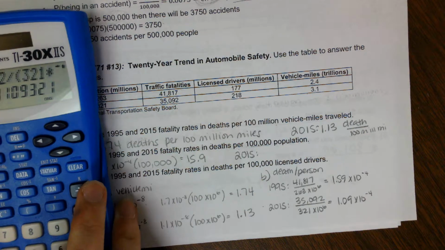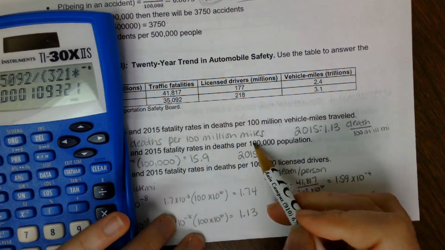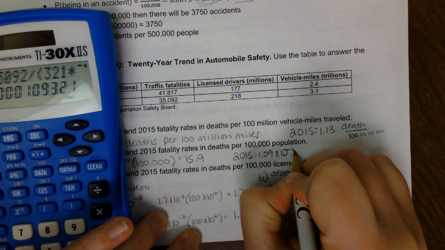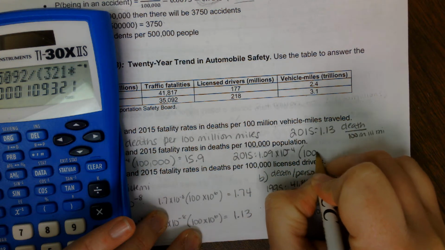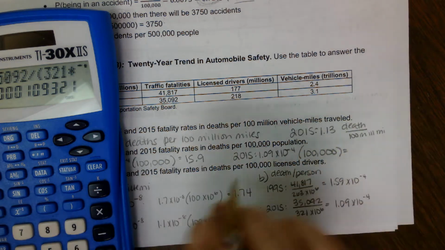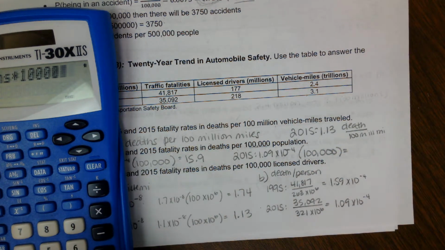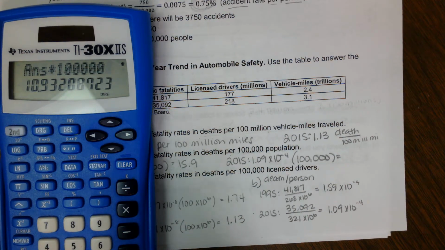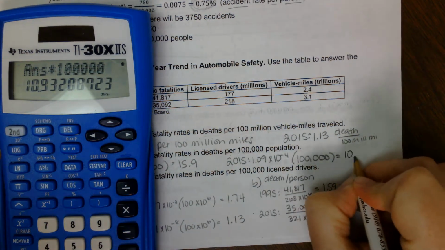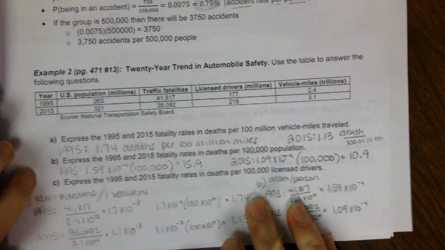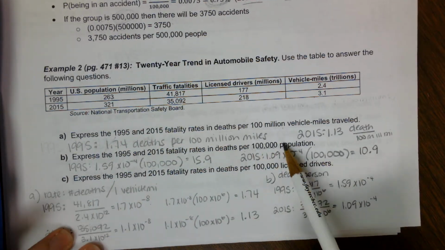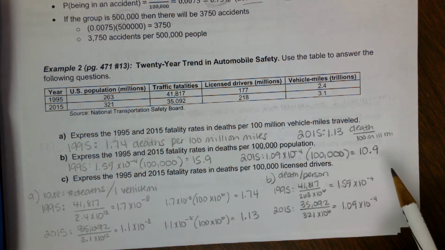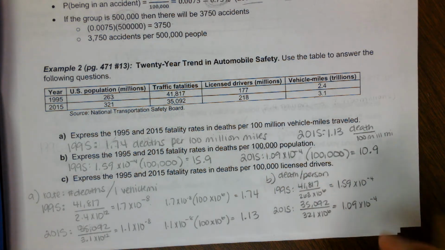So that's per person. To get per 100,000, I'm going to take my 1.09 times 10 to the negative 4th and multiply that by 100,000, to get 10.9. So if we're looking at per 100,000 people, you went from 16 down to 11. So 5 fewer fatalities per 100,000 people.